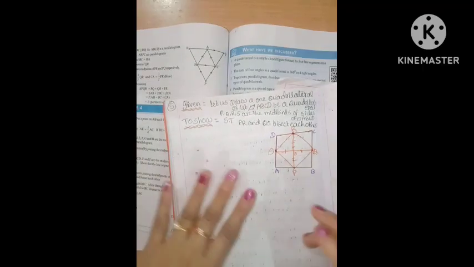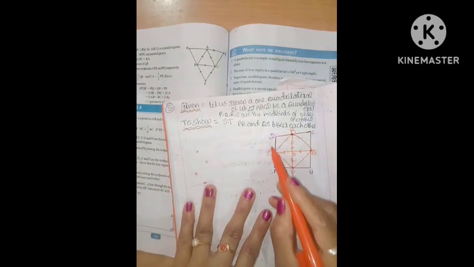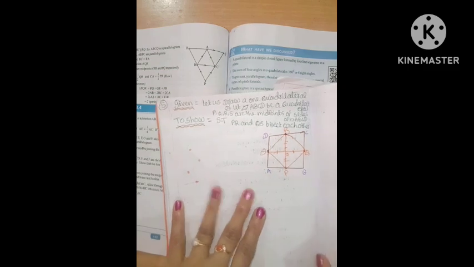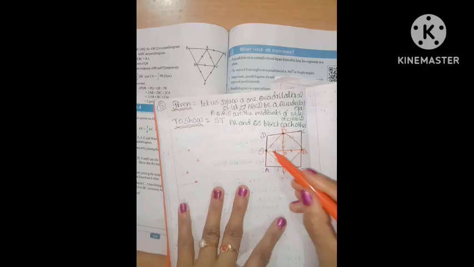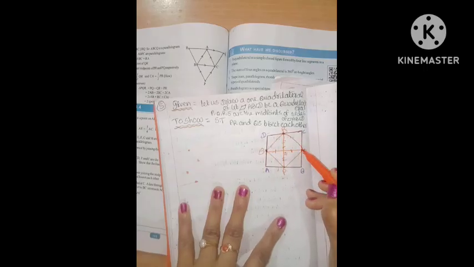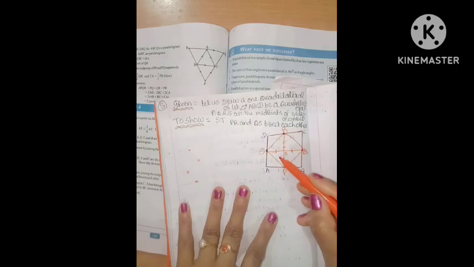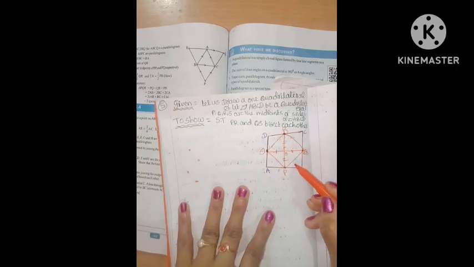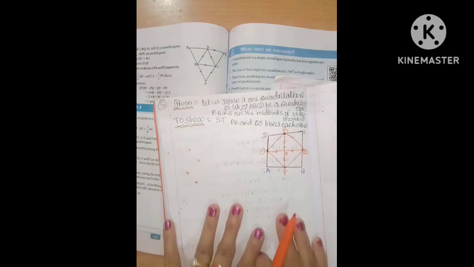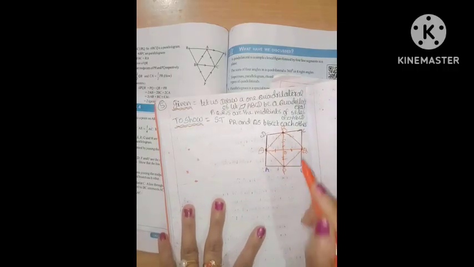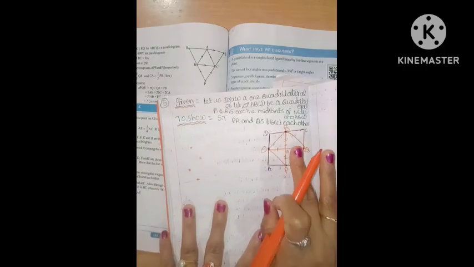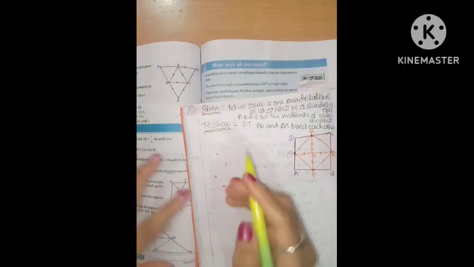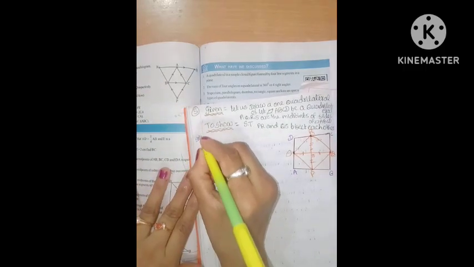Let us take ABCD, a quadrilateral, and joining the midpoints of the sides of a quadrilateral, we will get a parallelogram. Joining the midpoints, we will get a parallelogram. You already finished that. First, let us see the solution for this problem.